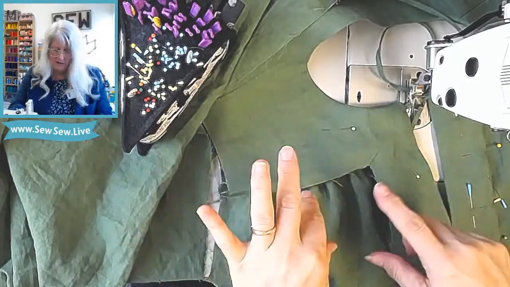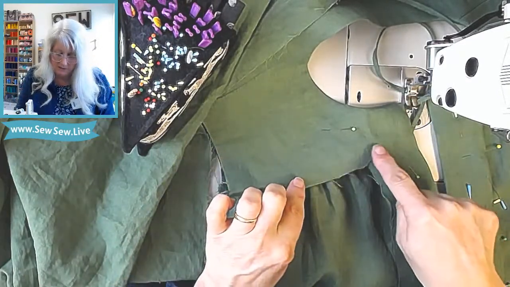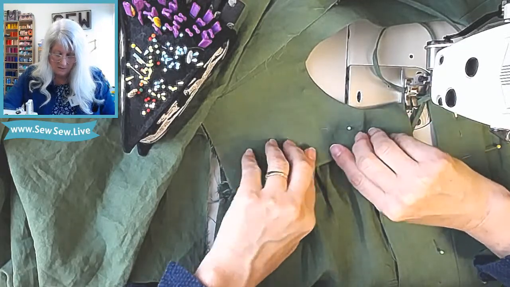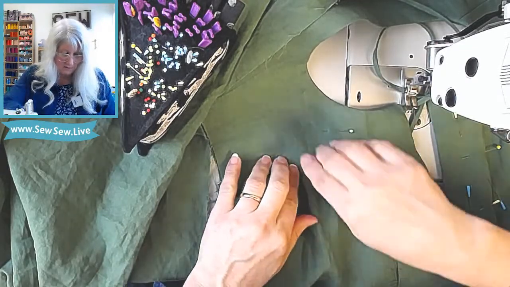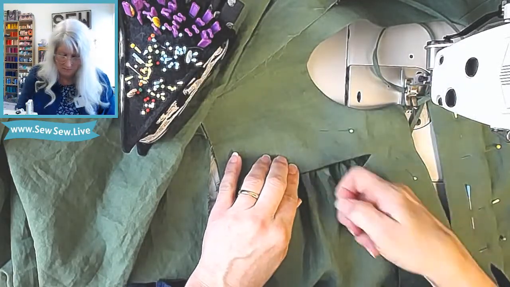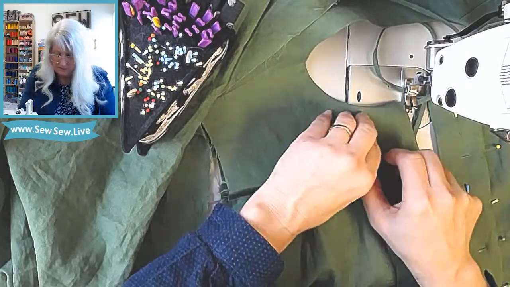If you didn't interface this for some reason, what I would do is interface this corner before you cut it. Just put a little piece there so it doesn't get thready and fray.